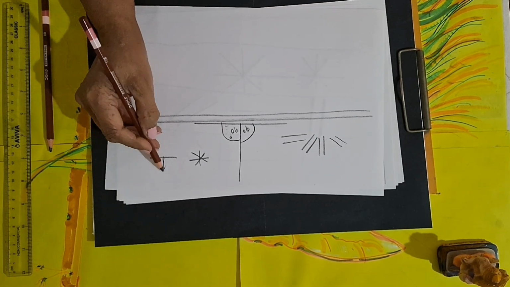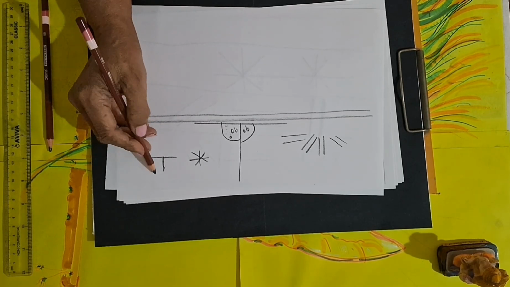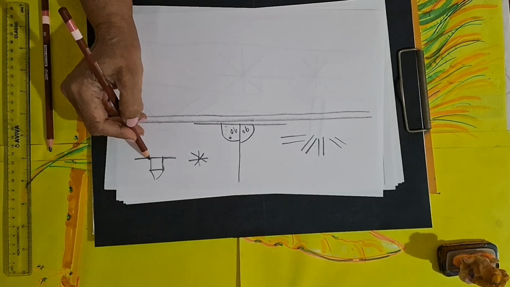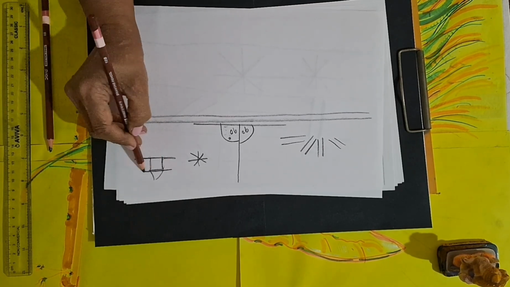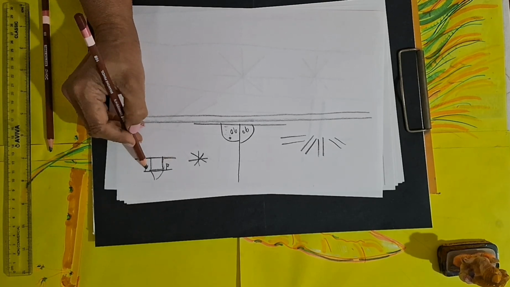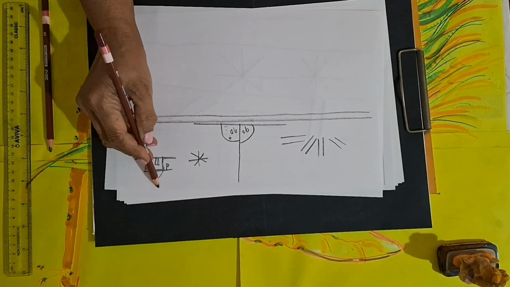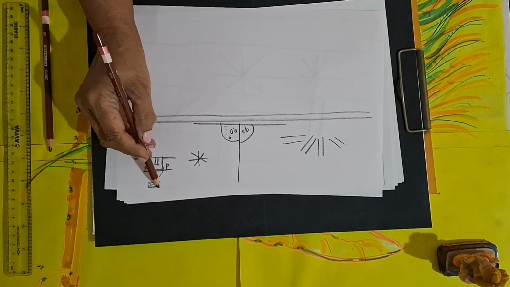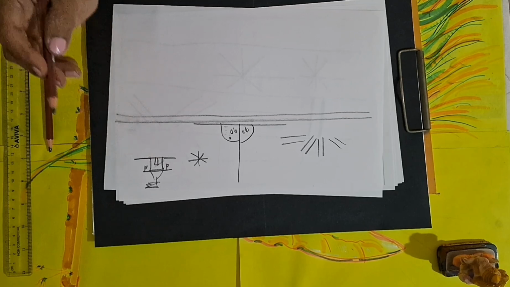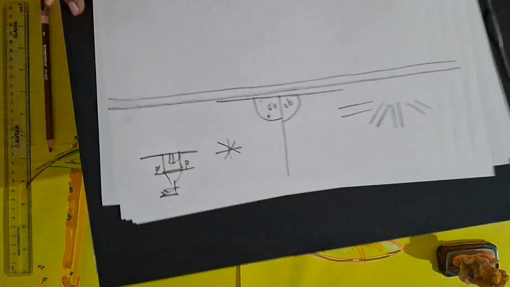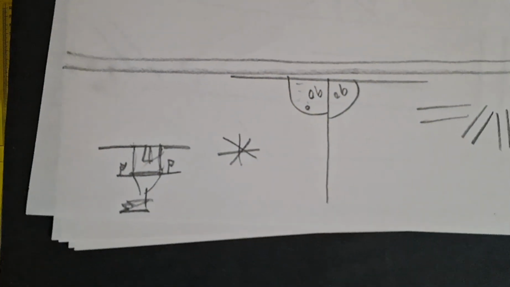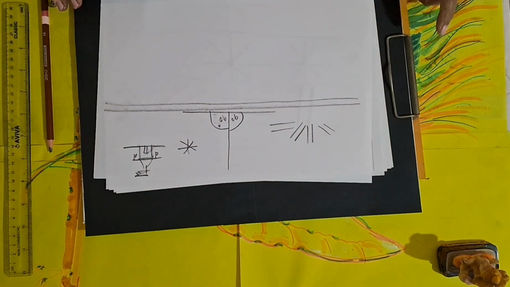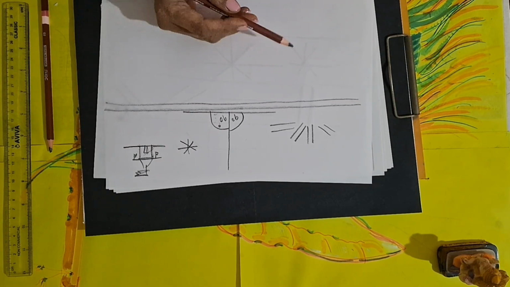Like if you draw a house, supposing, or a temple, you draw a perpendicular here also. You can create a temple with perpendiculars. Now, let's move on to curved lines.